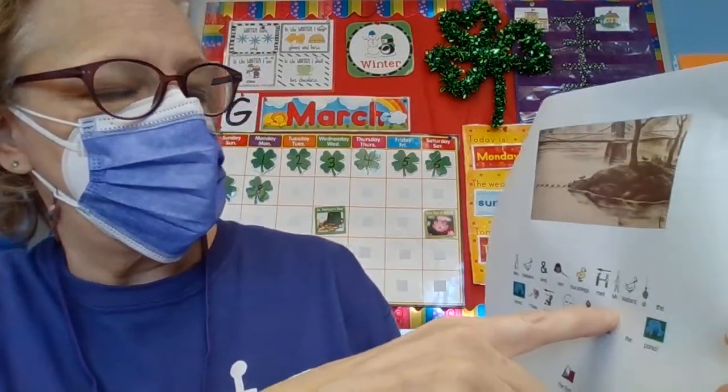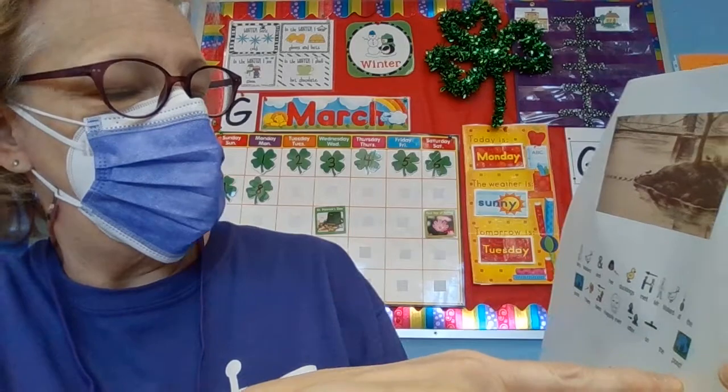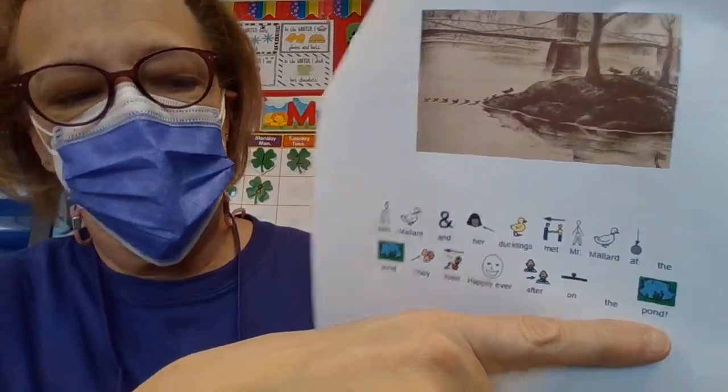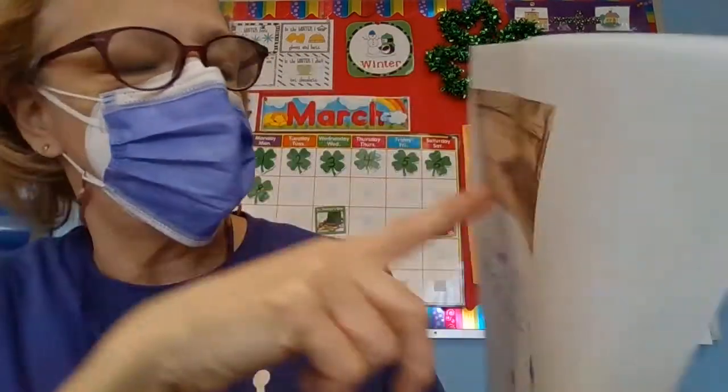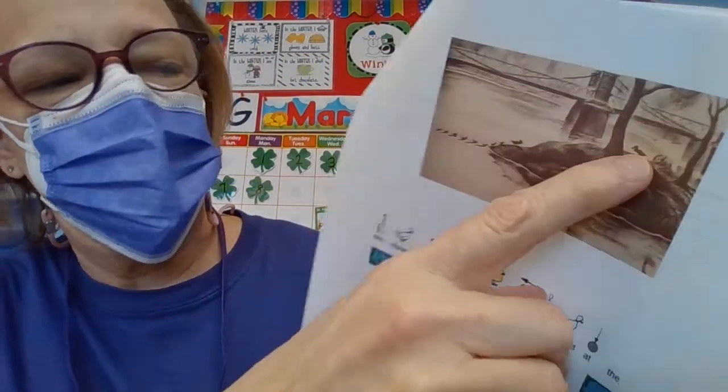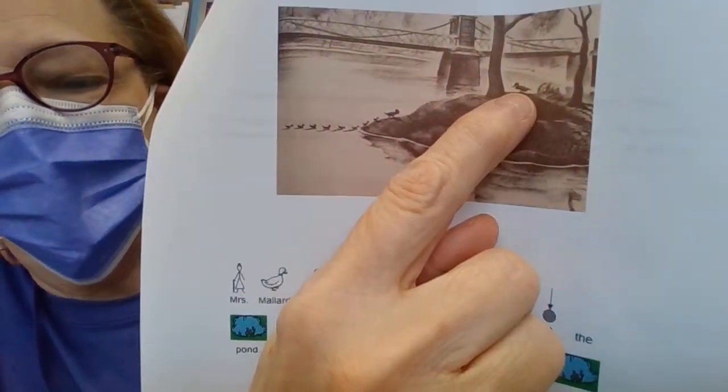Mrs. Mallard and her ducklings met Mr. Mallard at the pond, and they lived happily ever after in the pond. Oh, look at them all. They all swam across. Now they're coming up to see Mr. Mallard. He's up there. It's not ideal because of the pictures being so small and the words being small. I didn't realize how small they were. And that was the end.